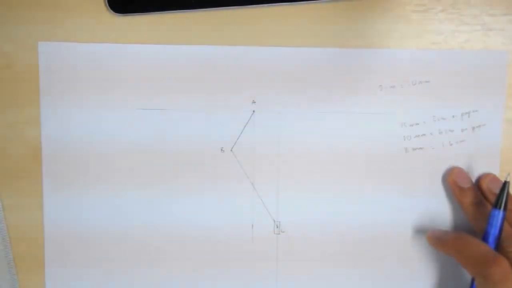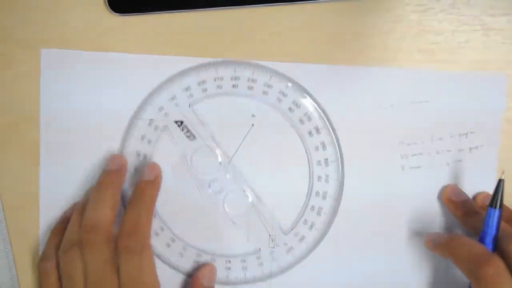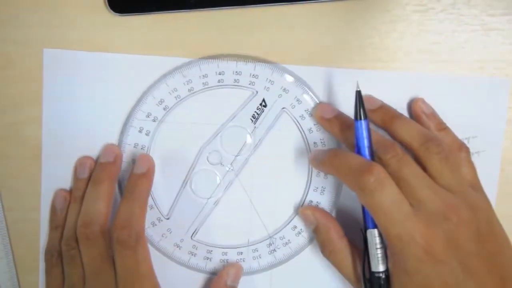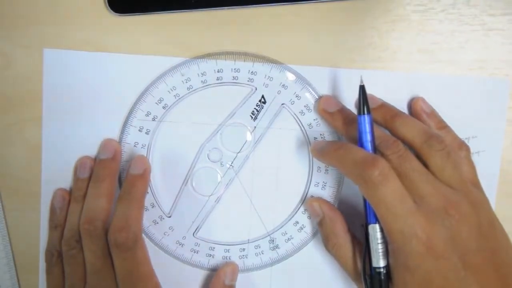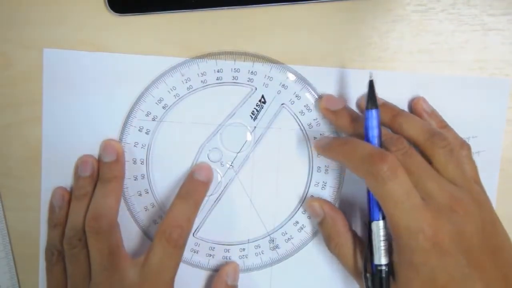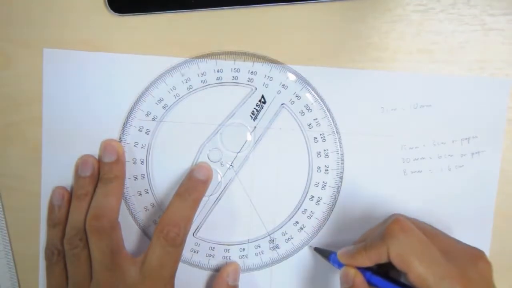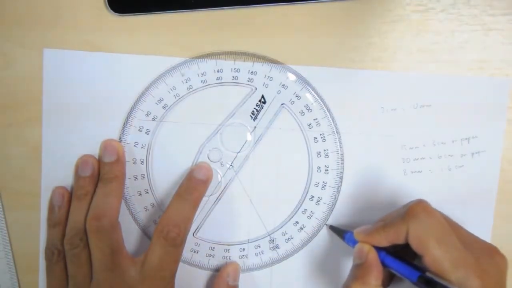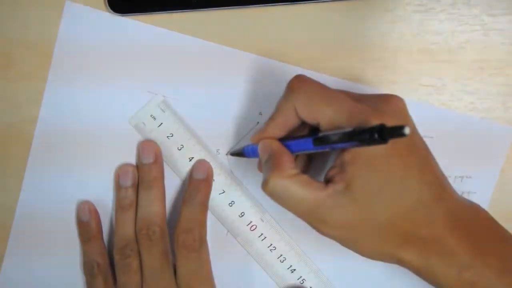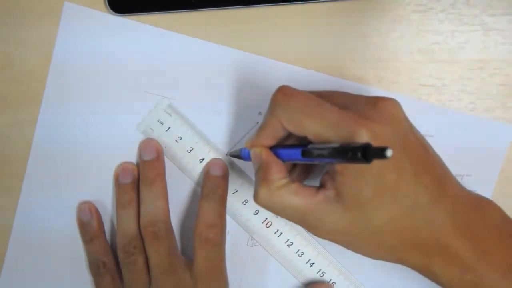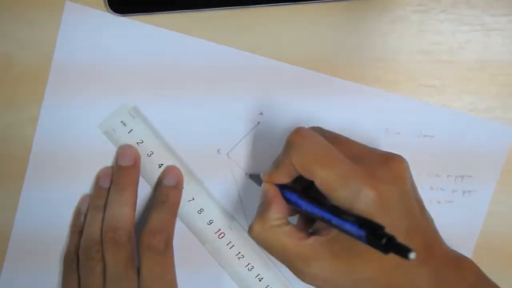So we can basically get the direction here, which should be 90 degrees here, right? So VB should be in this direction.